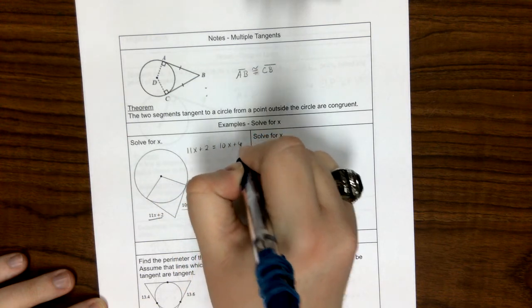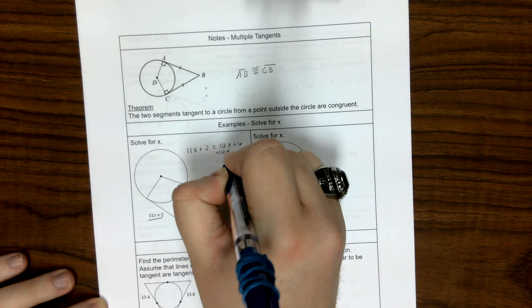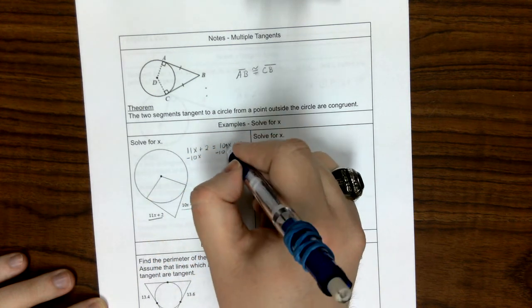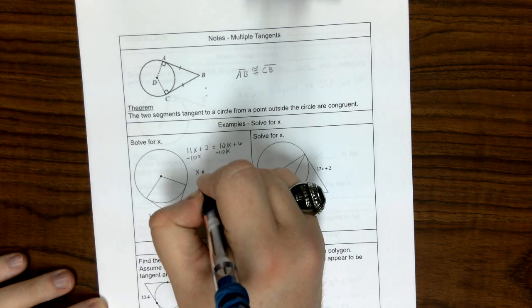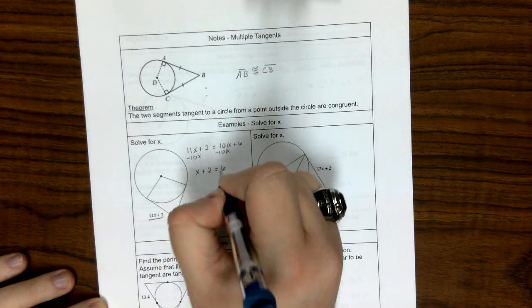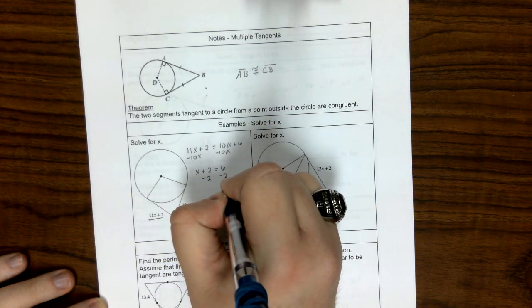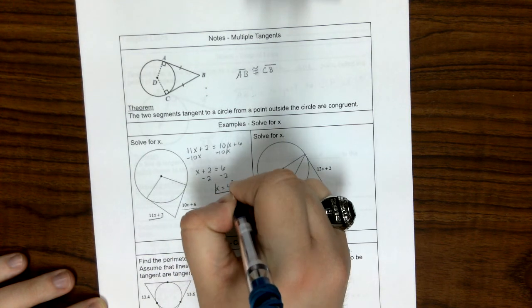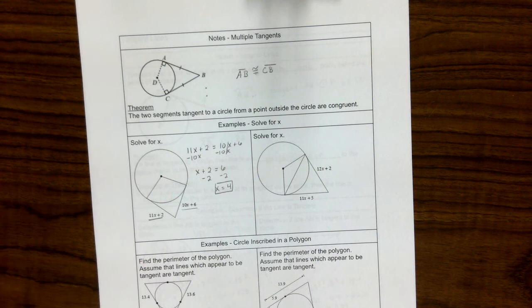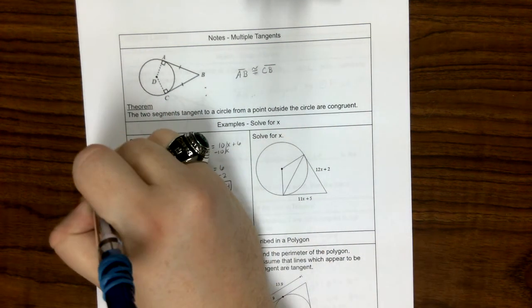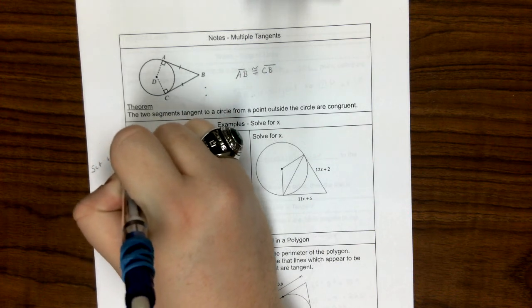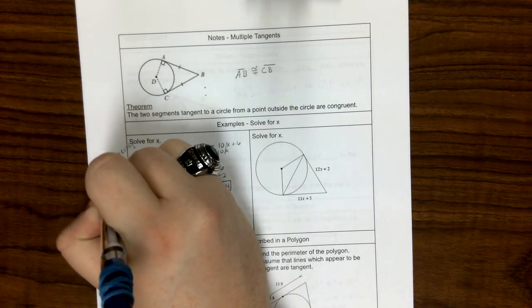Or plus 6. I think I said minus 6. My bad. So then x plus 2 equals 6. Minus 2, minus 2. X equals 4. Okay? So on these problems, we're going to set the tangents equal.